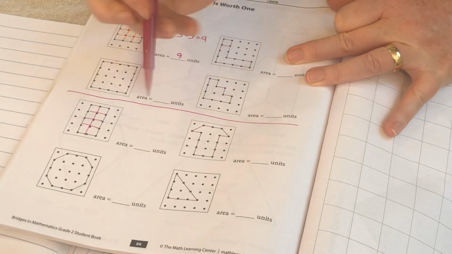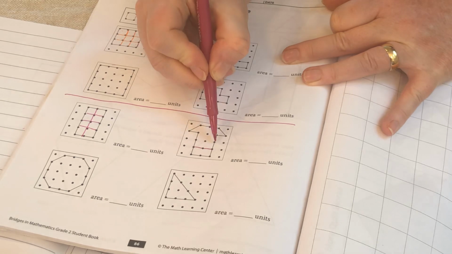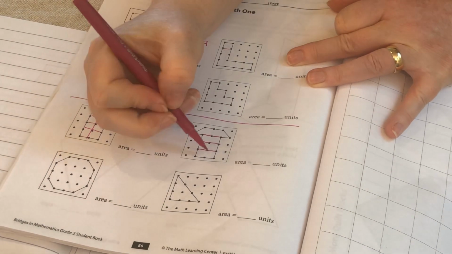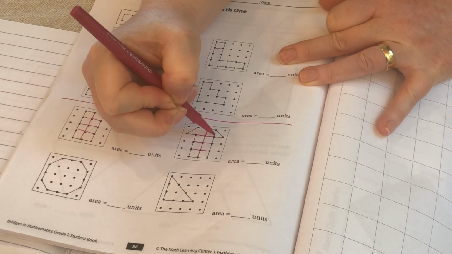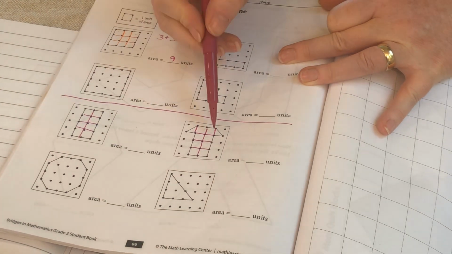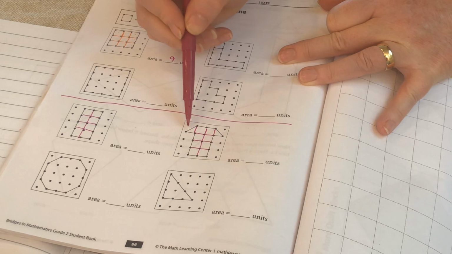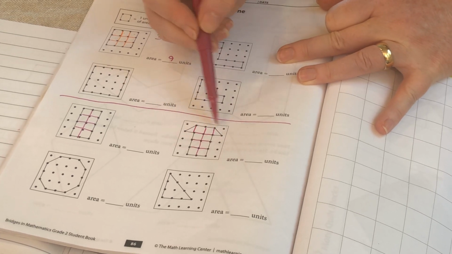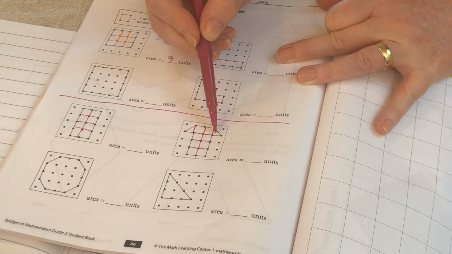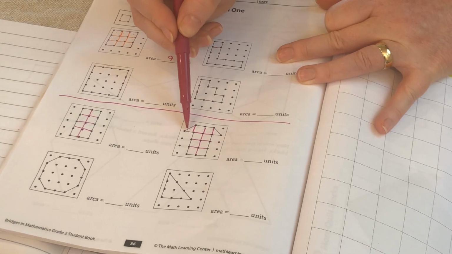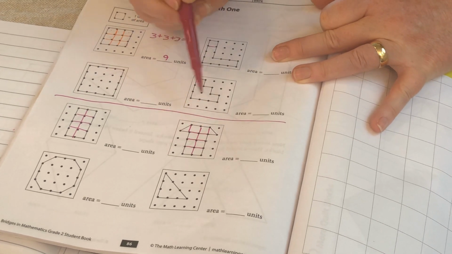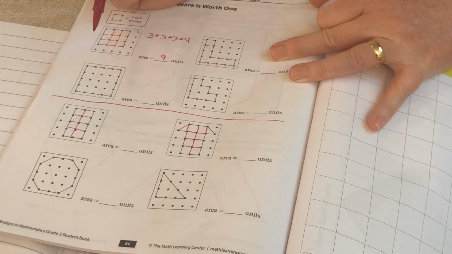This one though, if you draw in the lines, you're going to notice that you have some triangles. What are you going to do with these triangles? What is the area of this shape? We have half a square here and half a square here. If we think about those triangles as half a square, then you can think about how to count them.